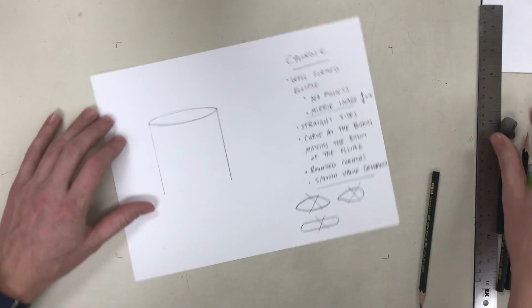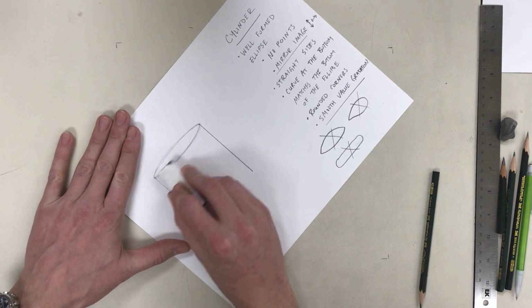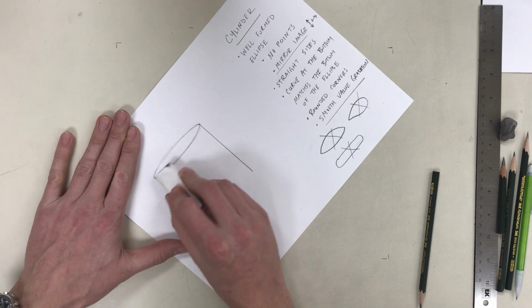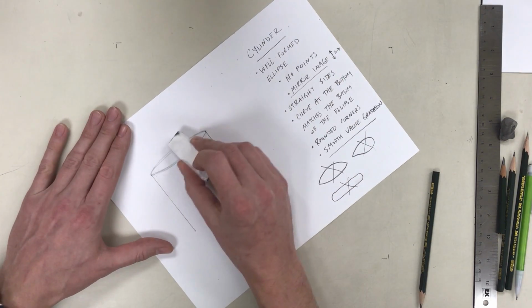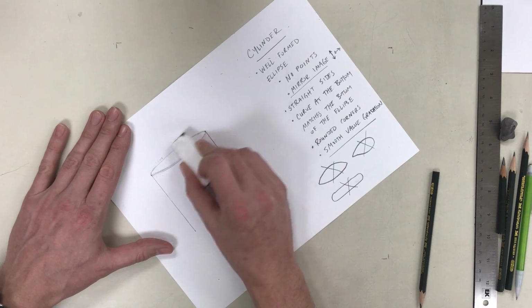Not too bad. That first initial line I knew was a little low. And it does look a little sketchy right now, but that's okay. I'm just going to clean it up slightly. But that wasn't too bad.